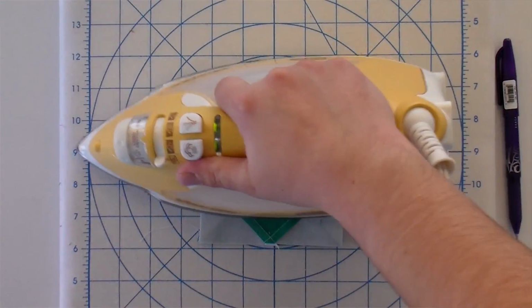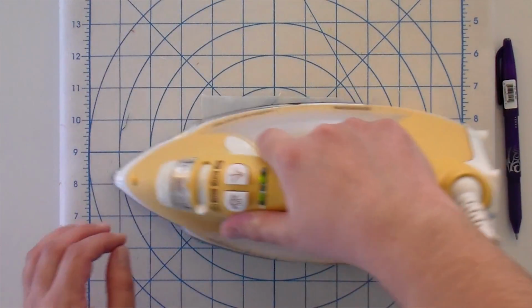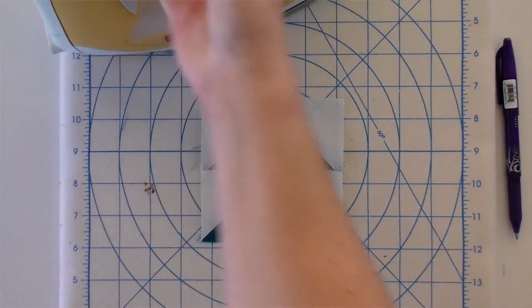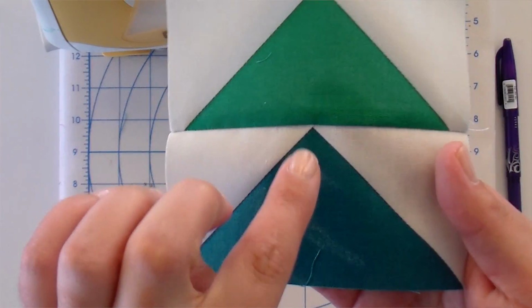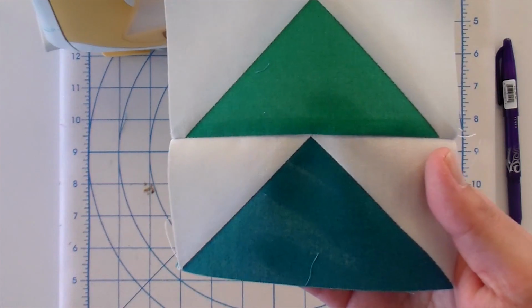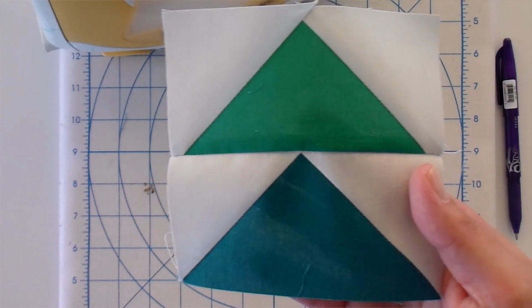So here's our moment of truth. I'm going to press that. Oh, and that is looking good. You've got your point coming almost all the way to the tip, and that's a perfect join. That is a really great join, and I'm very happy with this.